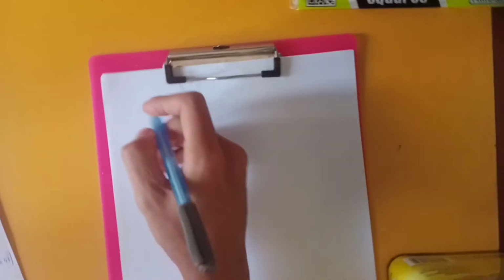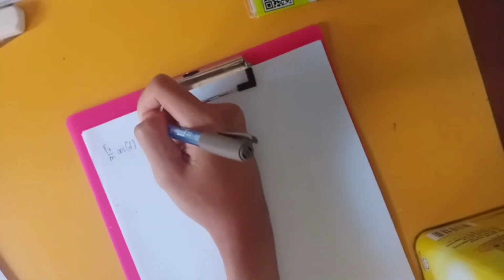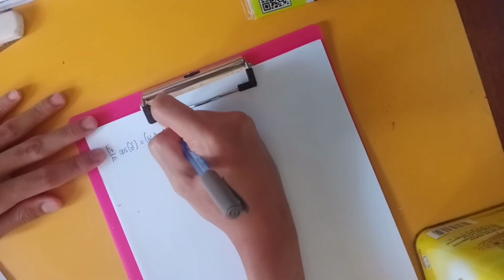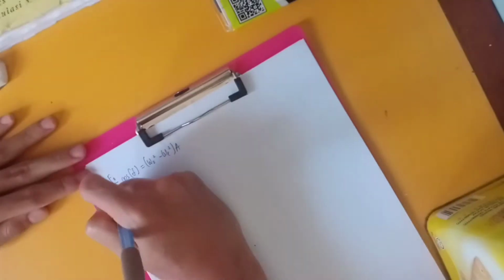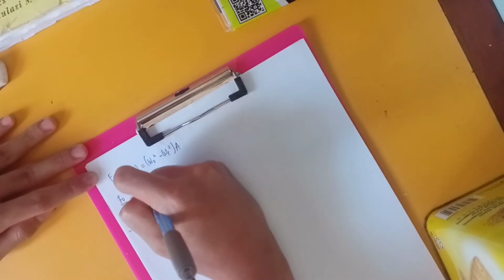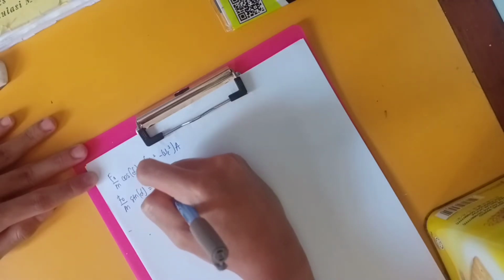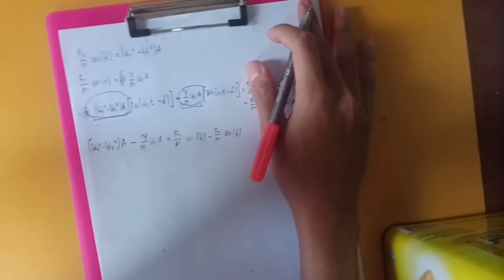So we know that f naught over m cos delta is equal to omega naught square minus omega e square times A. Okay, simple here. So f naught over m sine delta is equal to gamma over m omega e A. Alright, simple. Oh my god, the camera.